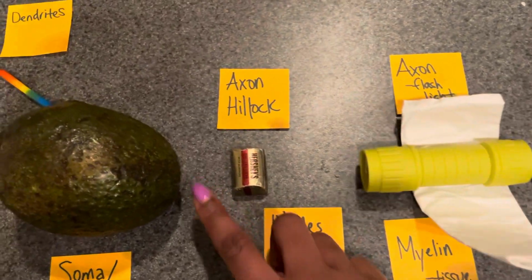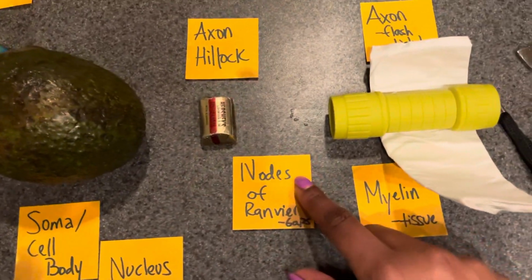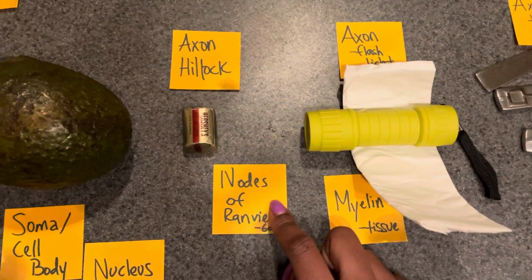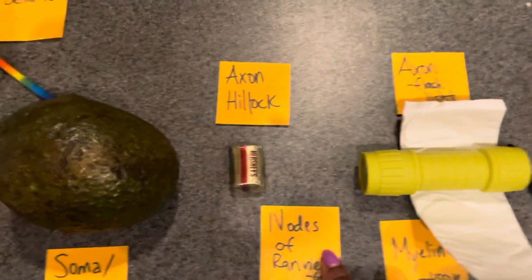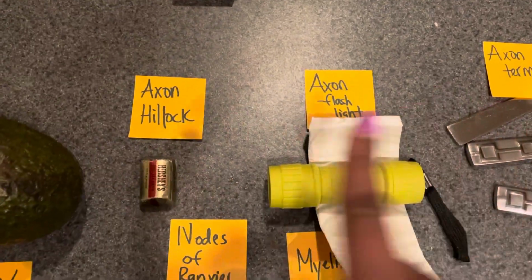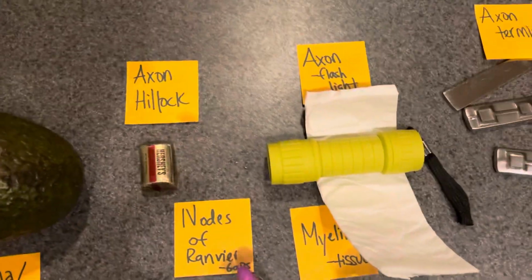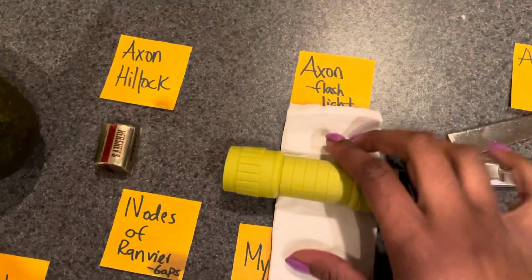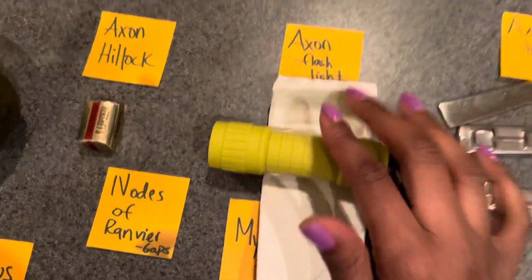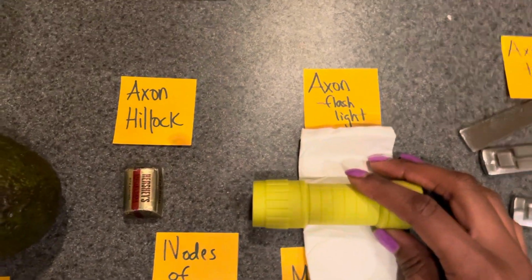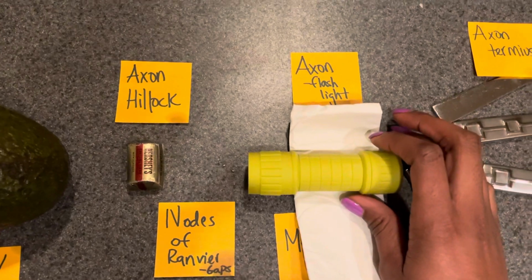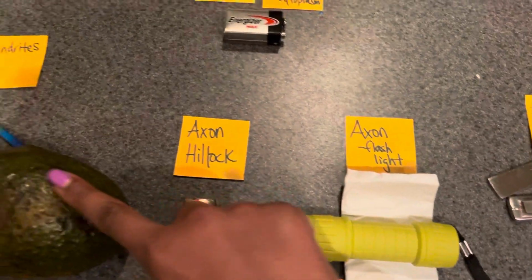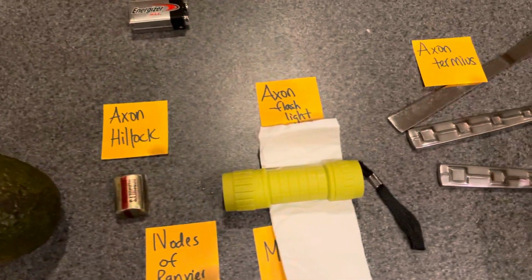Some of it is exposed, and these gaps are known as the nodes of Ranvier. These exposed gaps are used to generate fast electrical impulses along the axon, and this rapid rate of conduction is called saltatory conduction. The axon, now that it's not covered, is a long tail-like structure, and impulses are sent from the cell body to other cells.